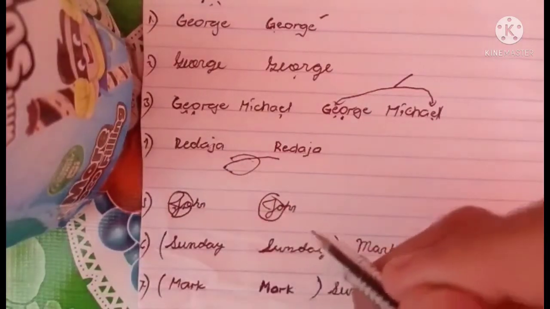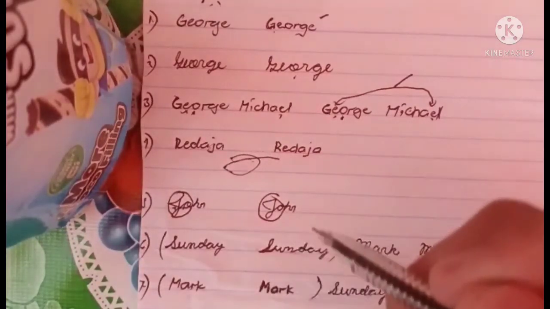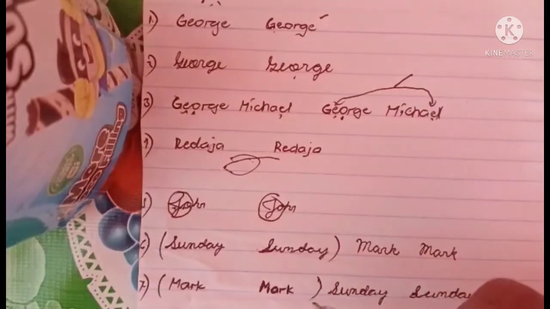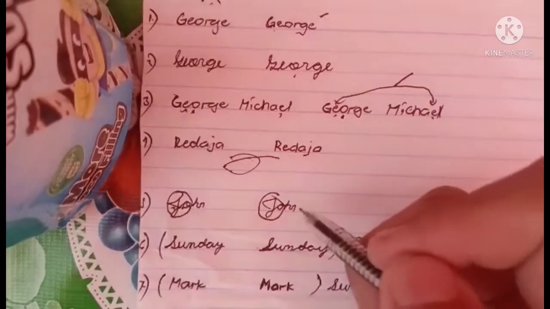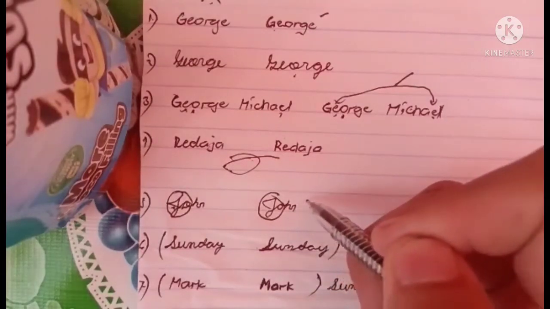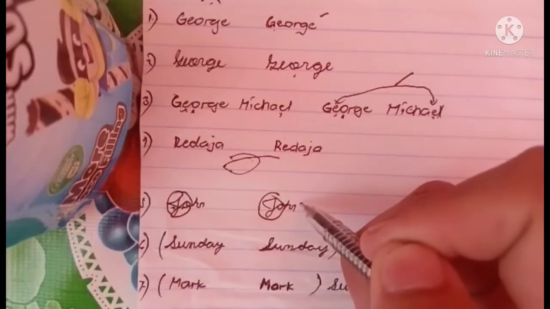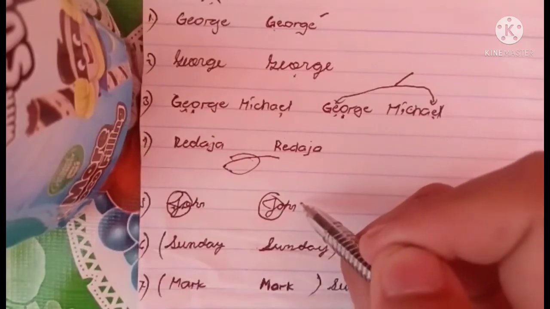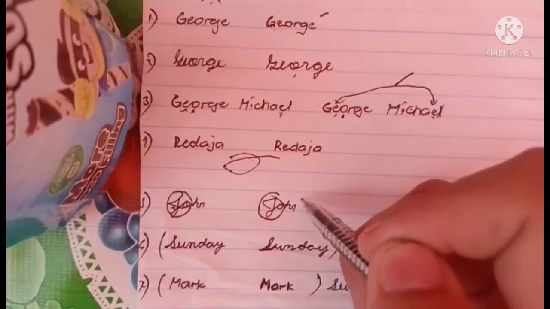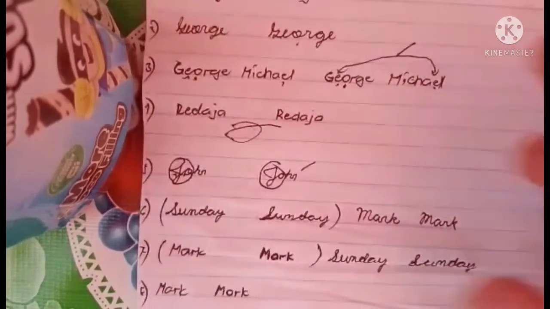Just like what I've said, if something is suspicious to you when it comes to handwriting, of course we have some basis, so that is considered a forged document.